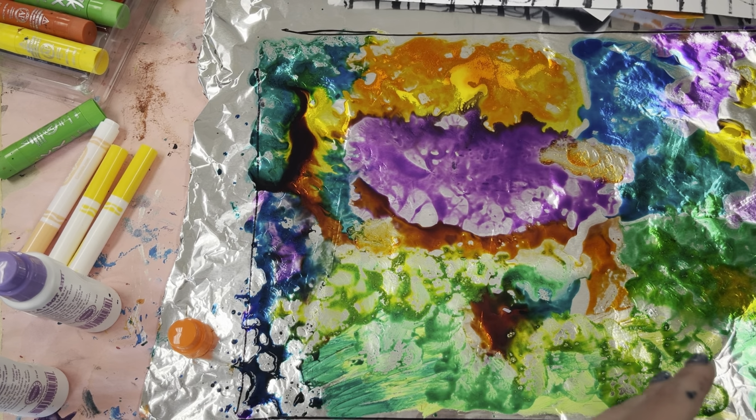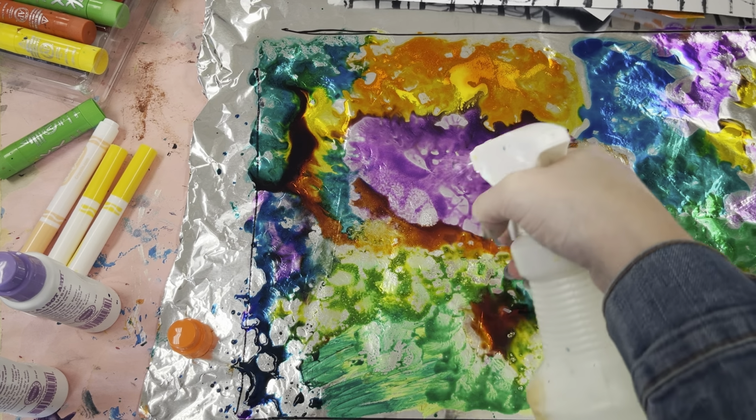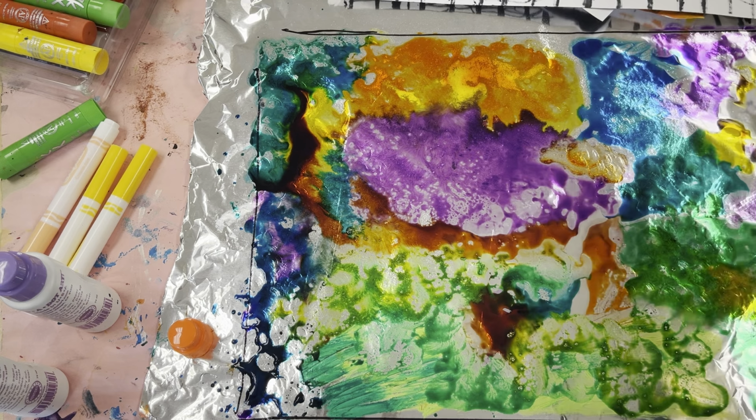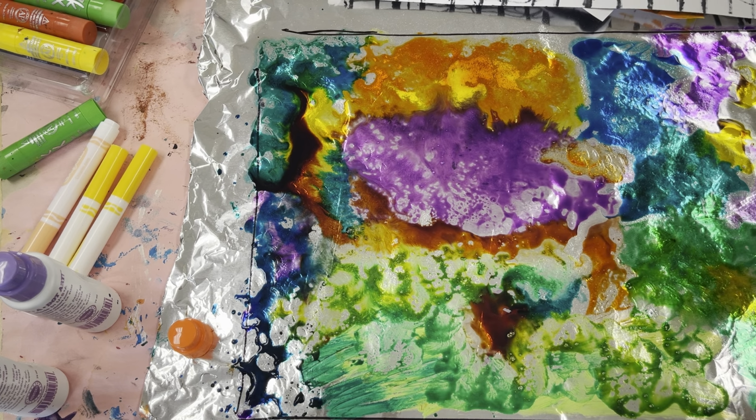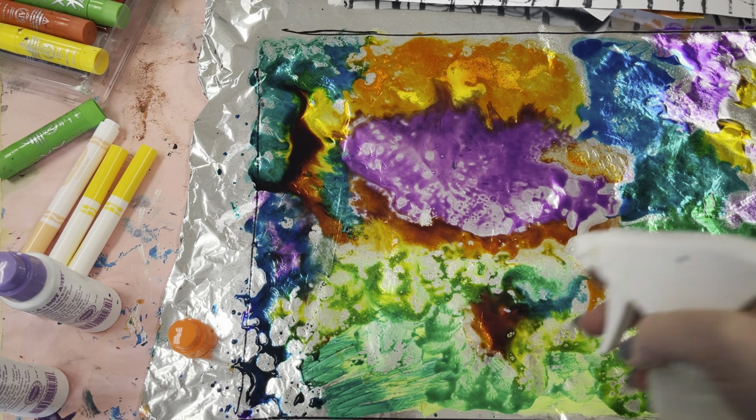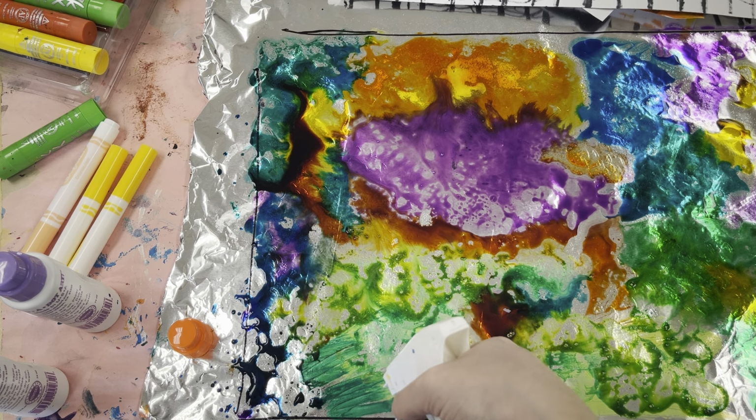Alright, once it's full the way you want it, you're going to spray with a little bit of water, not a lot, just keep it wet. Especially where the tempera is.